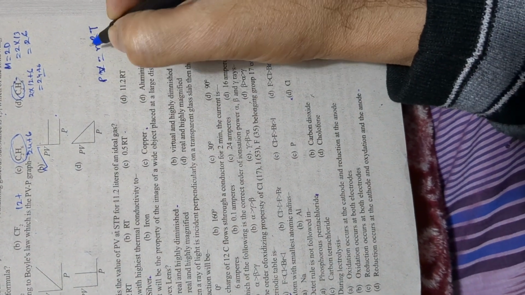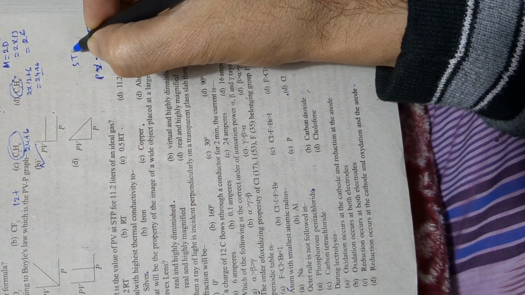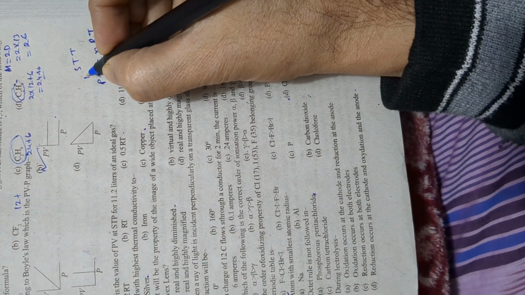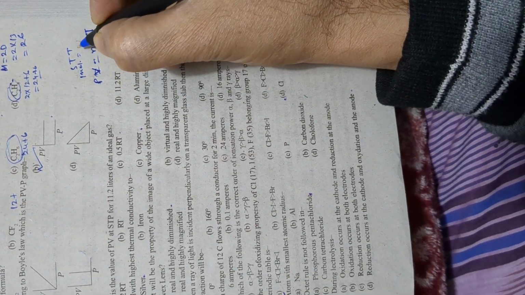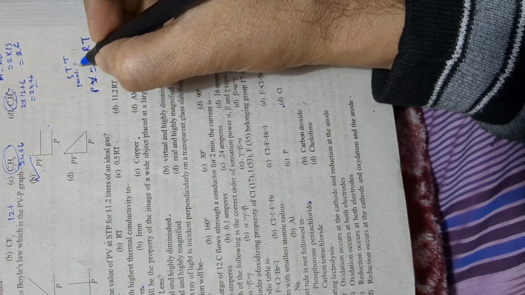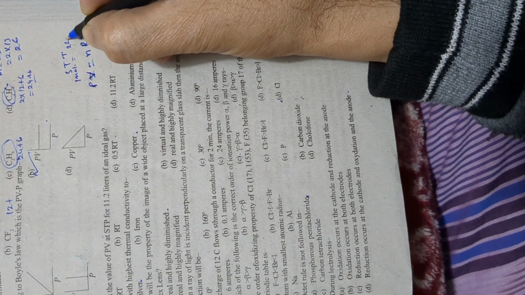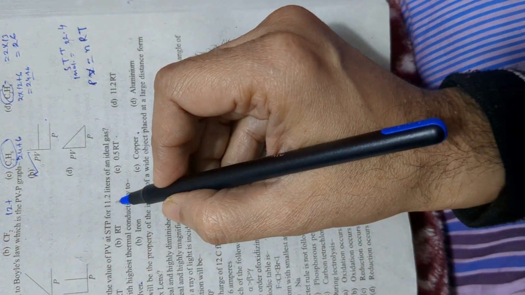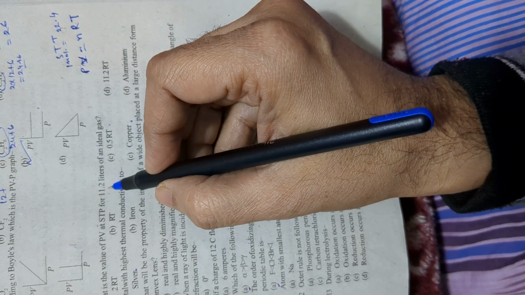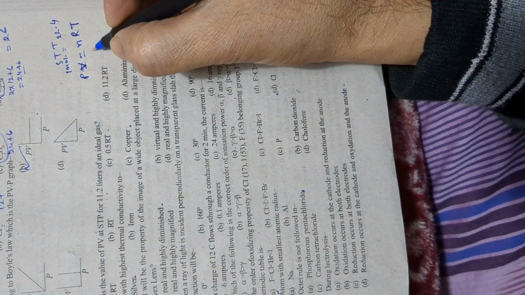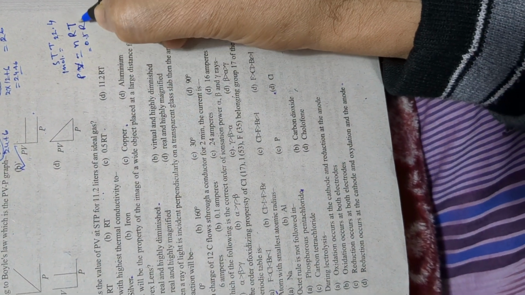At STP, we know 1 mole of gas occupies 22.4 liters. But here it is 11.2, that means half. So it would be 0.5 RT.